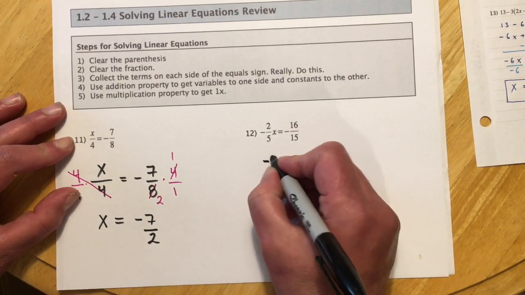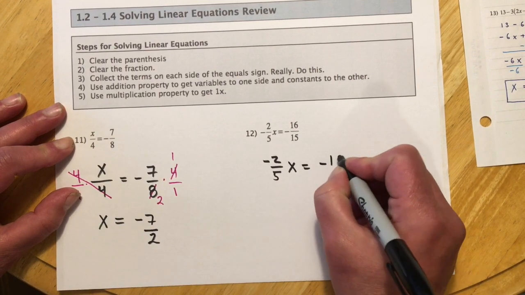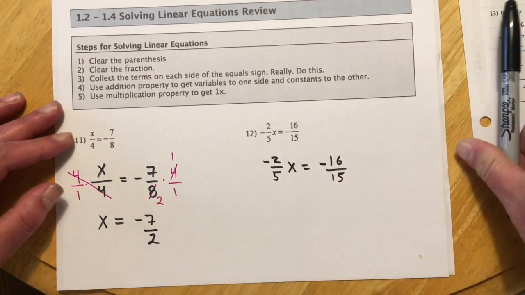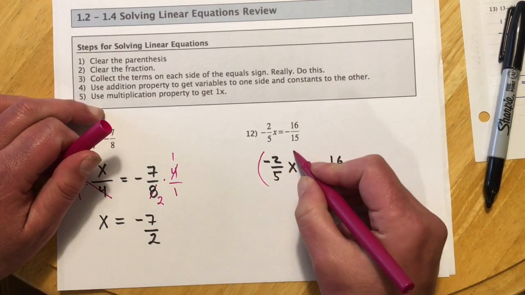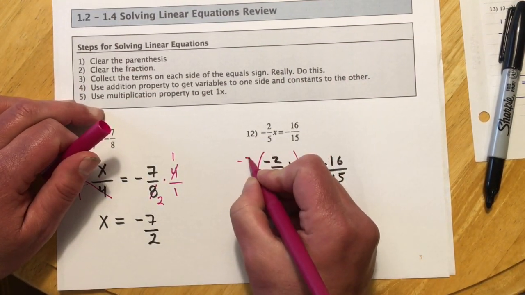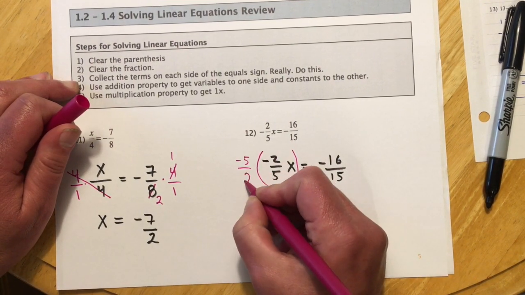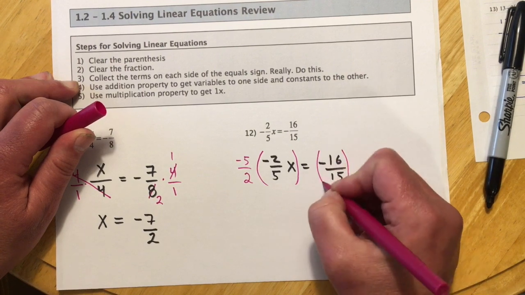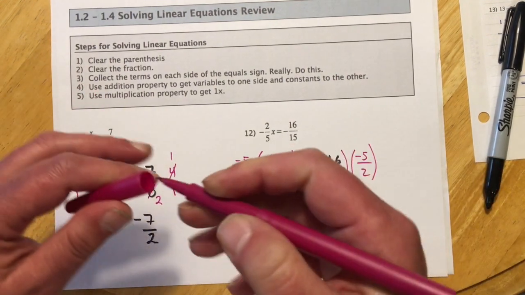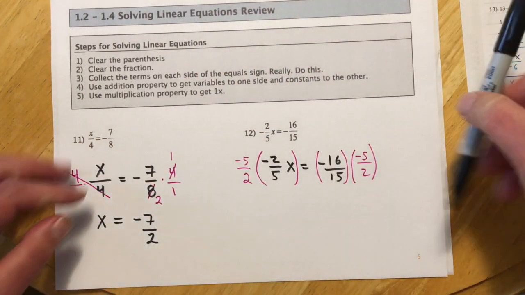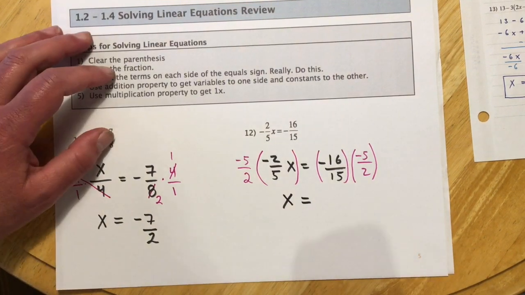For this one, let's see, we got negative 5 2/5, sorry, and negative 16 15ths. So again, I'm going to use the reciprocal. So that would be negative 5 over 2. And we'll multiply by the same sign so that this comes out positive. And then same over here, negative 5 over 2. So that just becomes 10 over 10, which is 1, so we get x.